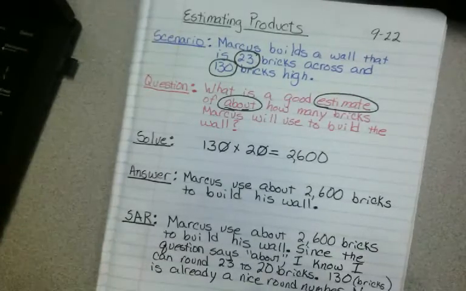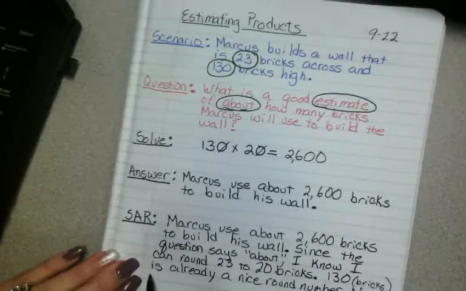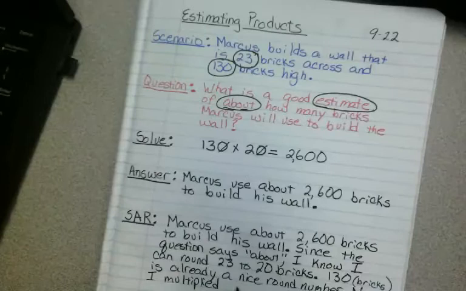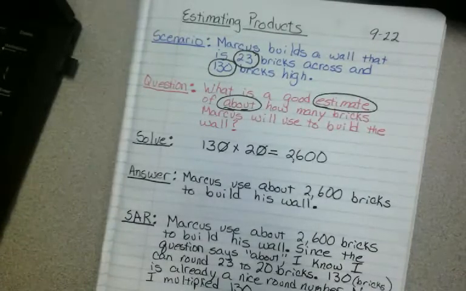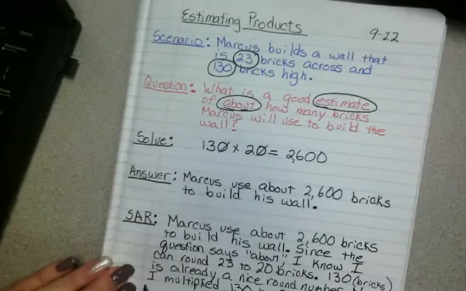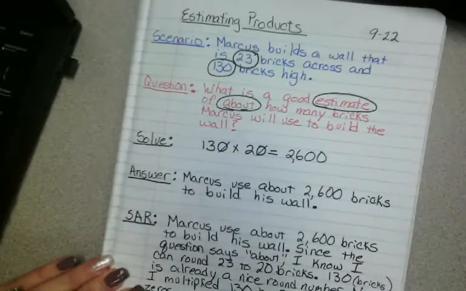Next, I multiplied 130 by 20 by trailing zeros, and it's okay to use that language.